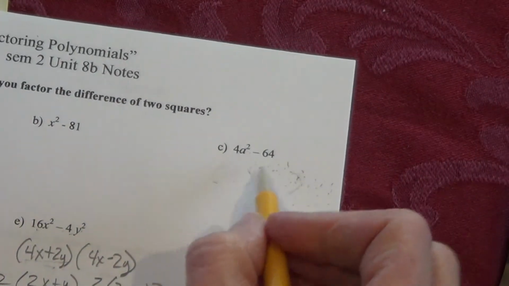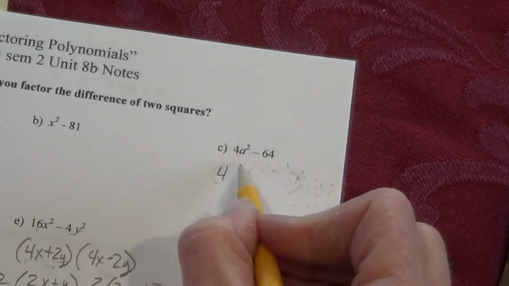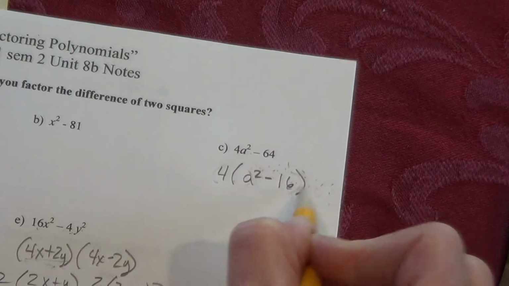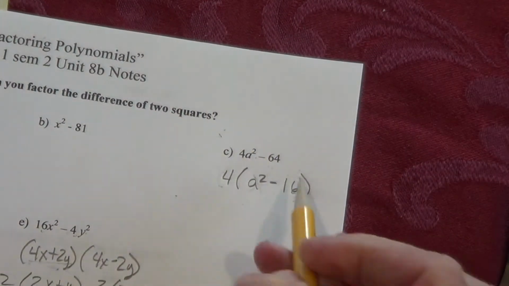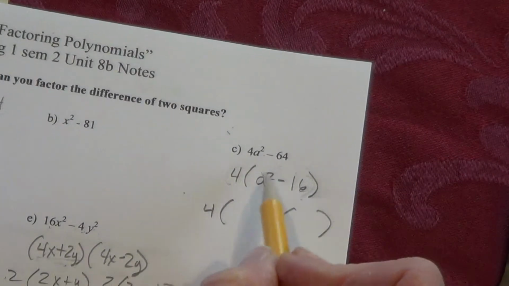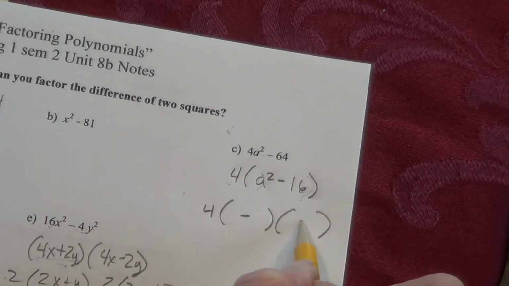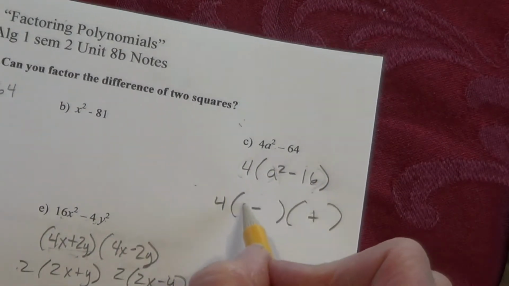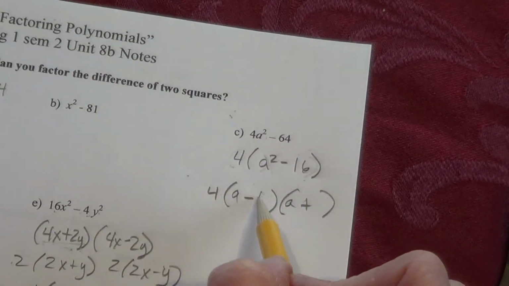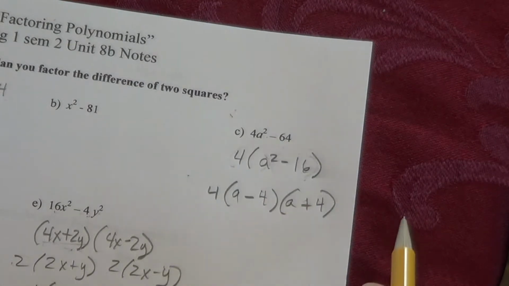So 4 will go into both of these. We'd get 4 times a squared minus 16. We see it's still a difference of 2 squares, so we just bring 4 to the front and go ahead and factor this down. It'll be a plus and a minus. A squared, the root of that is a and a. 16, the root of that is negative 4 and positive 4.